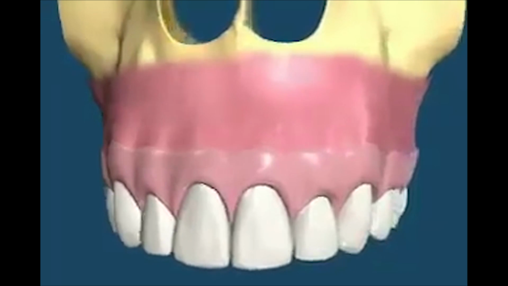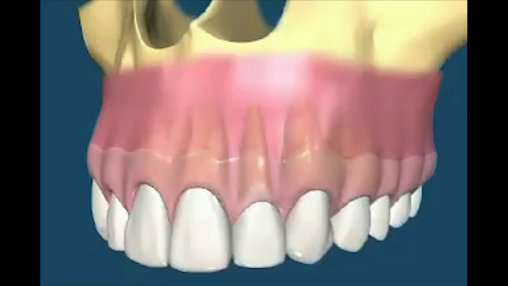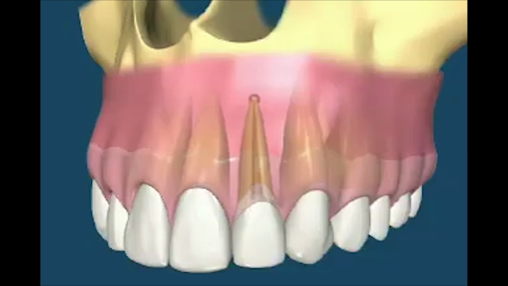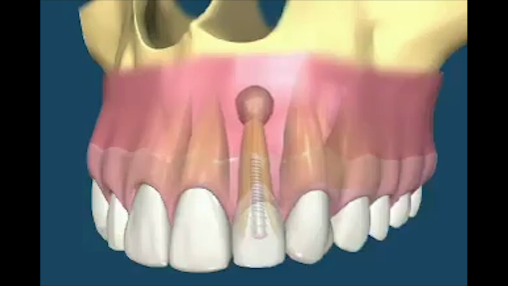This animation demonstrates apical surgery. When a tooth has pulpal problems, it may have pathology such as a cyst at the tip of the root. It starts out small, but can grow and destroy bone as it expands. Root canal therapy is usually performed to correct this situation.